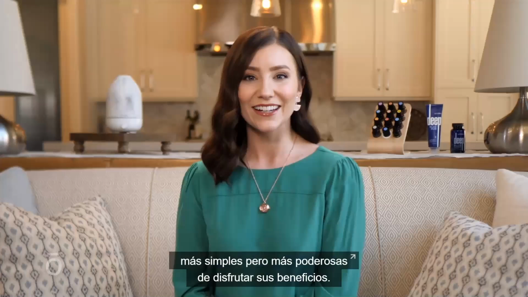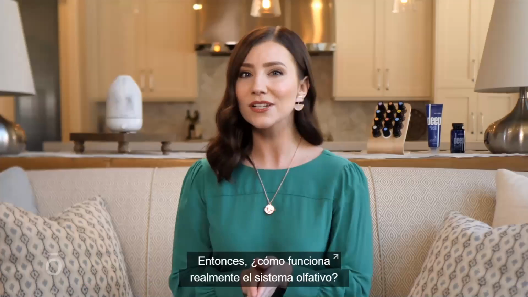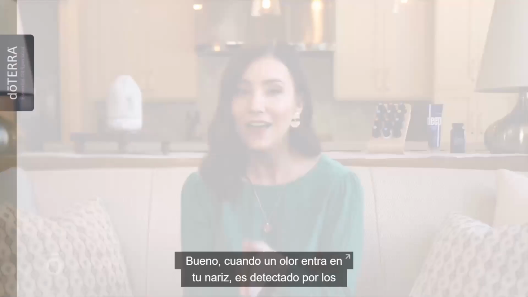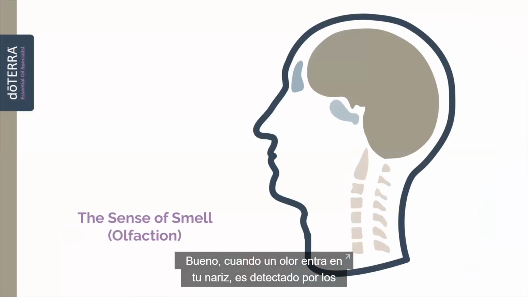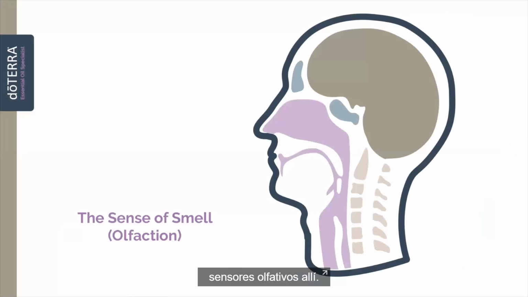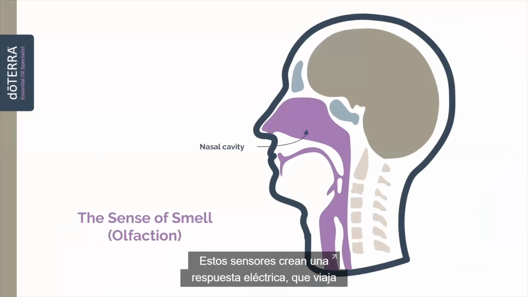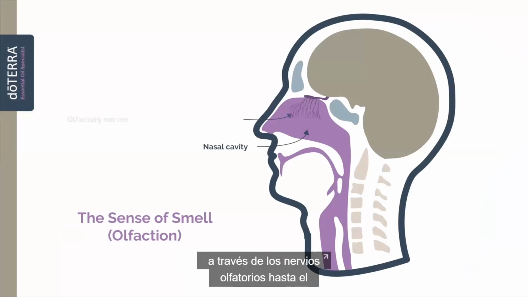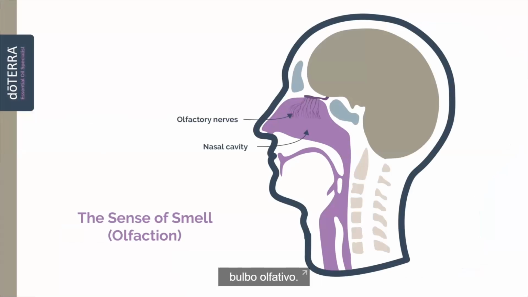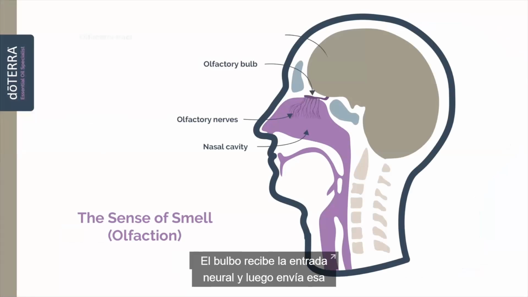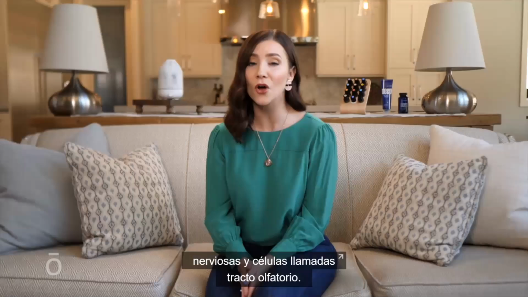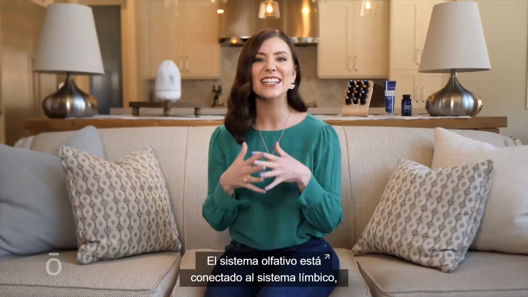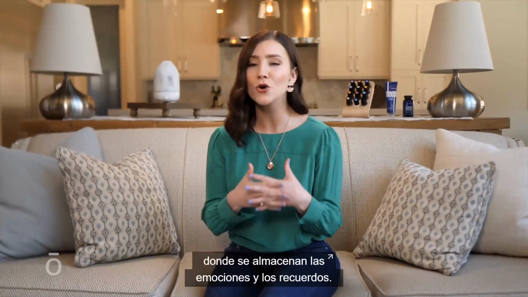So, how does the olfactory system actually work? Well, when a scent enters your nose, it is detected by the olfactory sensors there. These sensors create an electric response, which travels through the olfactory nerves to the olfactory bulb. The bulb receives the neural input and then sends that information to the brain through a bundle of nerve fibers and cells called the olfactory tract. The olfactory system is connected to the limbic system, where emotions and memories are stored.